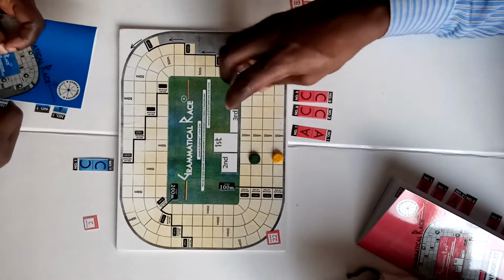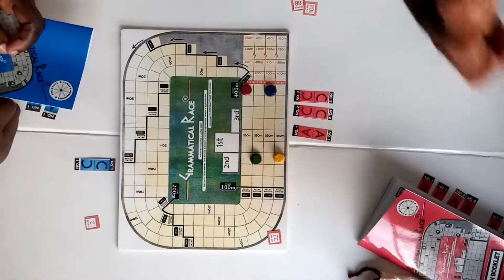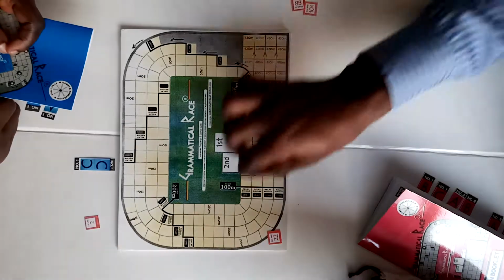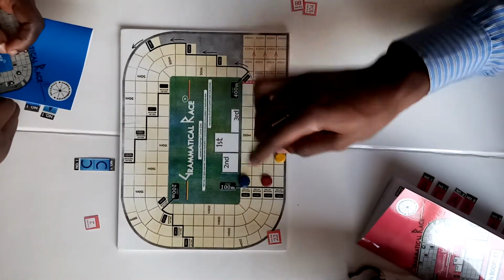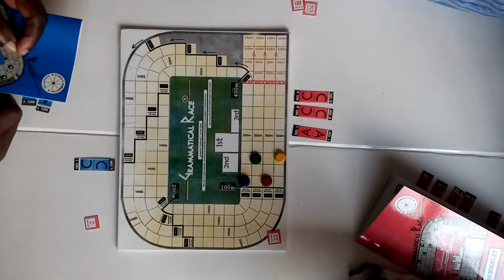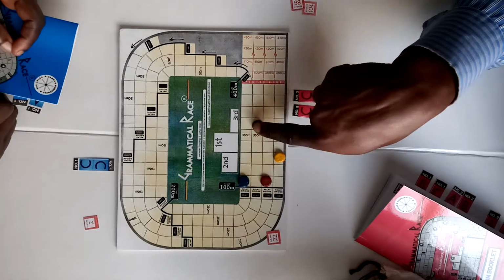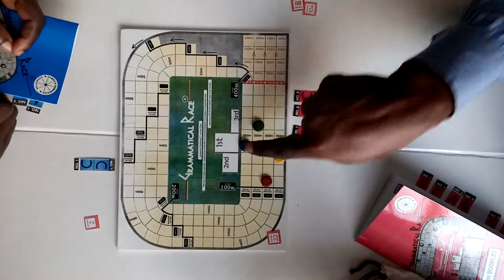We could have a situation whereby two players give their answers at the same time, dropping their three answers exactly at the same time. If that happens, let's assume we have Blue and Green dropping the answer tiles exactly at the same time. Both of them will be given 3 points, 1, 2, 3, for giving three correct answers.